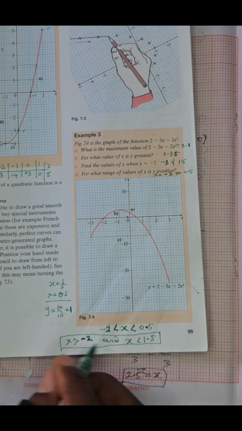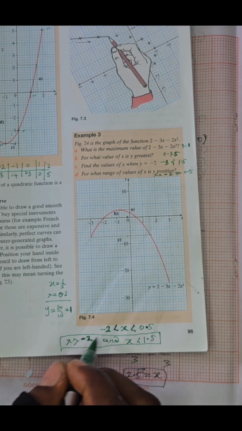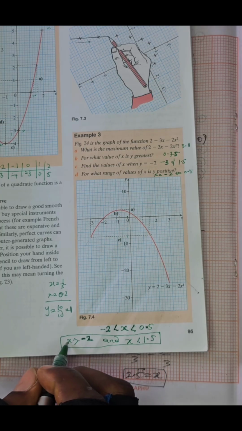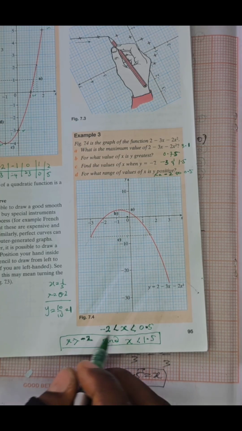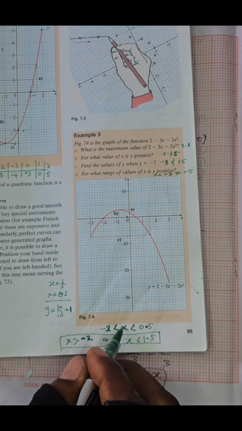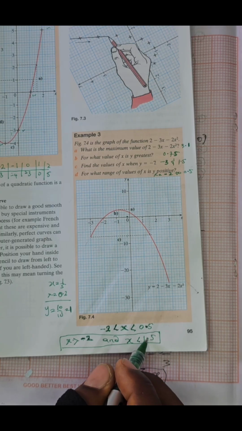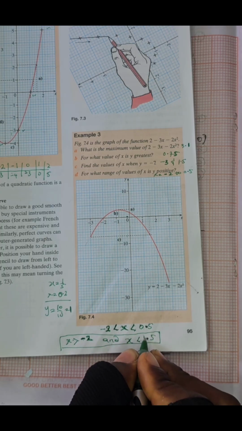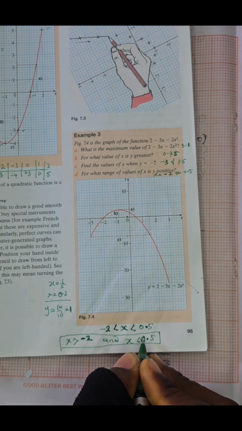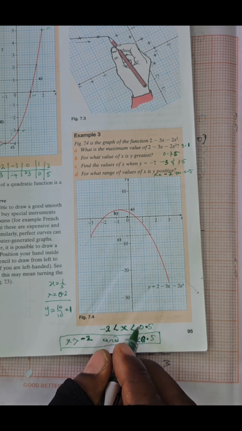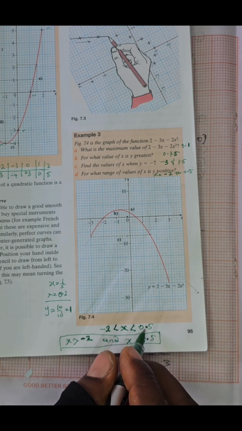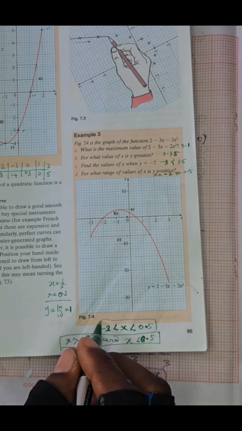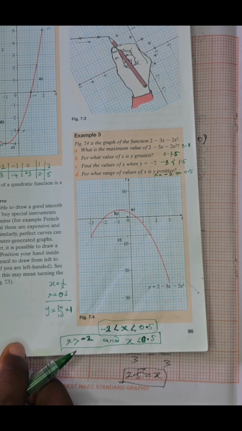Positive. So this condition, to write it in one sentence, will translate to x is greater than -2, meaning that -2 is less than x. While here x is less than 0.5. Sorry for that error, I wrote 1.5 but it is 0.5. So x is less than 0.5. That's why you see this kind of notation. In case you see it in your answer, you know what it means.